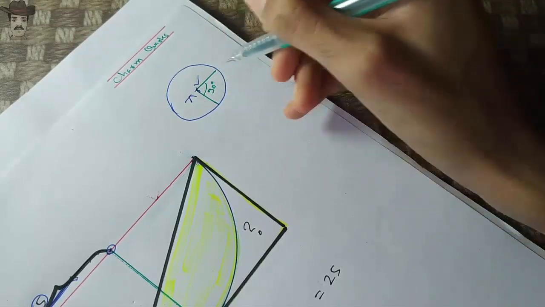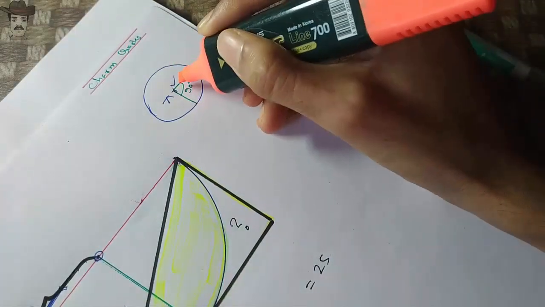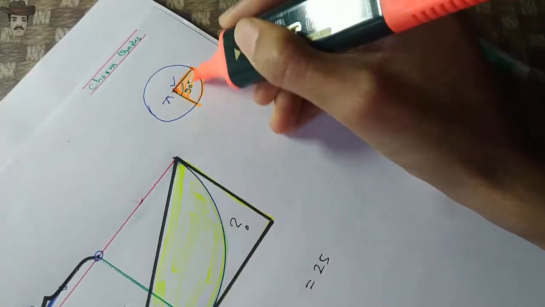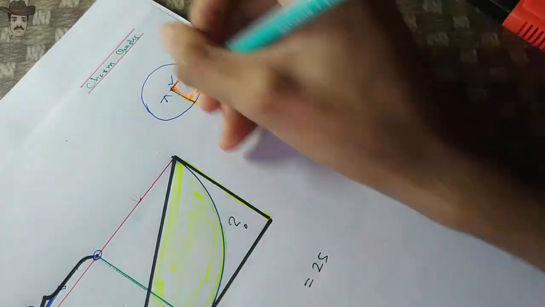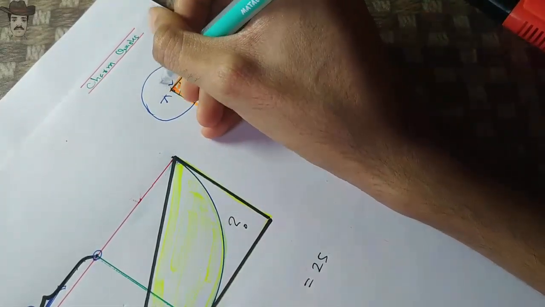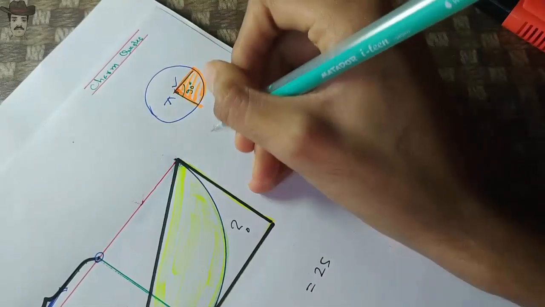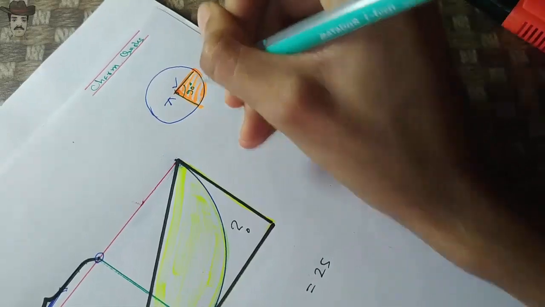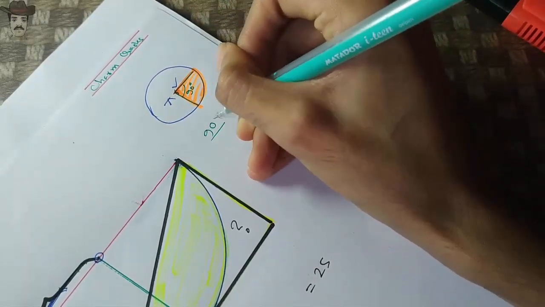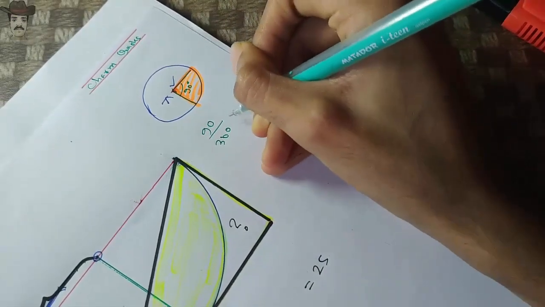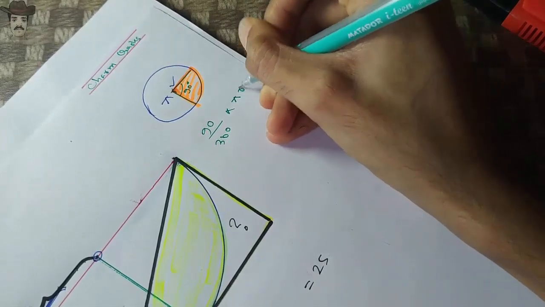Then we can say the area of this portion is simply, because we know the total angle will be 360 degrees if we consider the angle in degrees. So the area of this portion will be simply 90 over 360 into pi r squared.